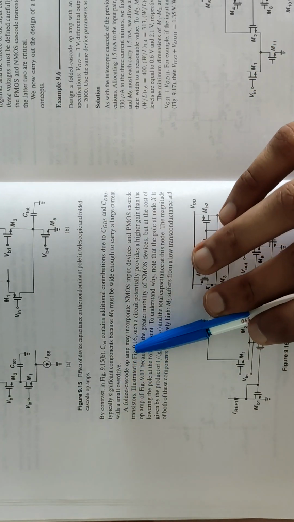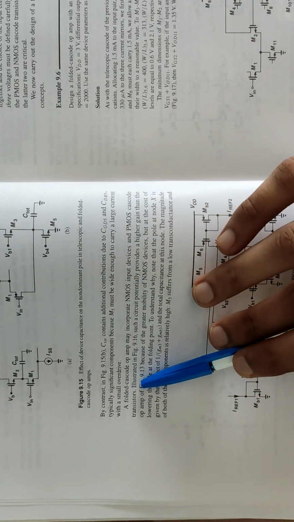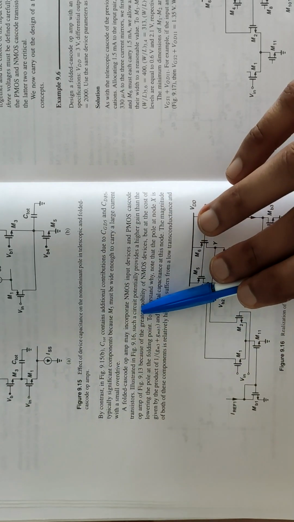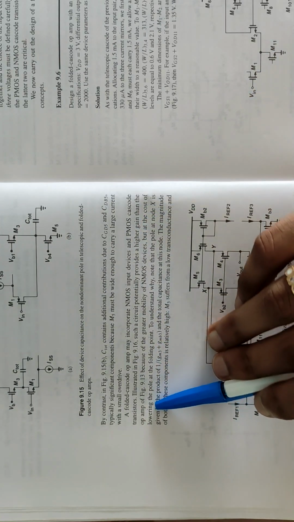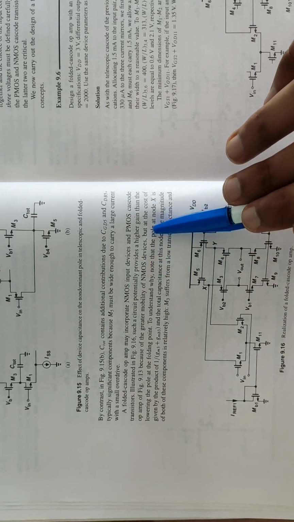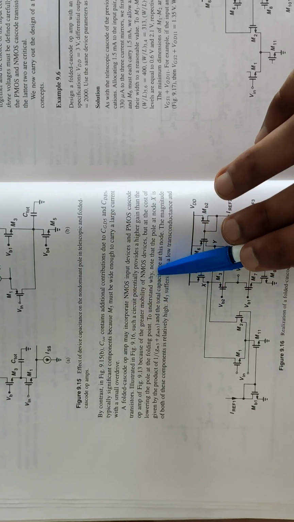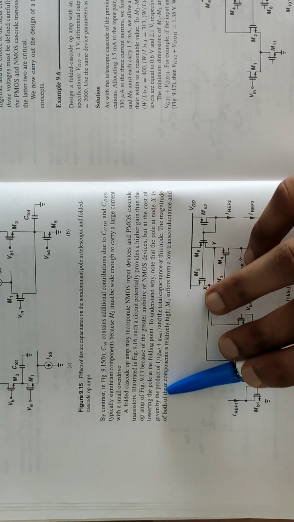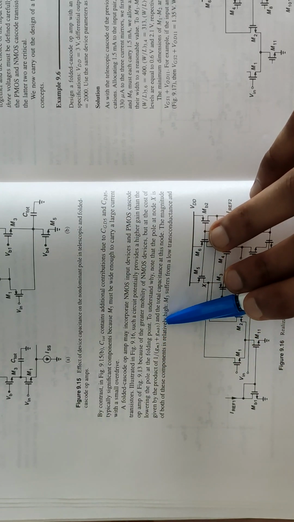A folded cascode op-amp may incorporate an NMOS input device and a PMOS cascode transistor, as illustrated in the figure. Such a circuit could potentially provide higher gain than the op-amp of the previous figure because of the greater mobility of NMOS devices, but at the cost of lowering the pole at the folding point. To understand why, note that the pole at node X is given by the product of 1 over gM3 plus gmb3.